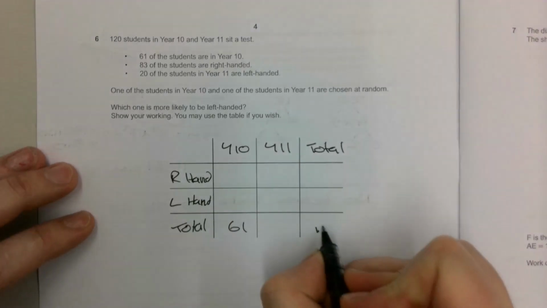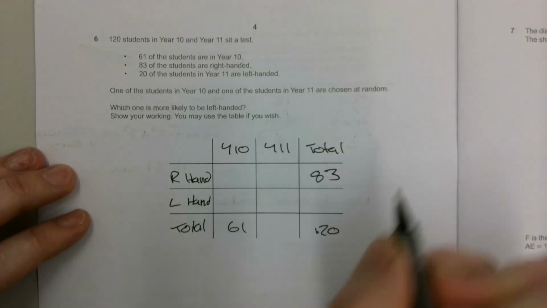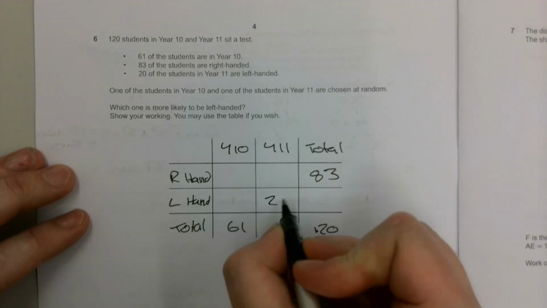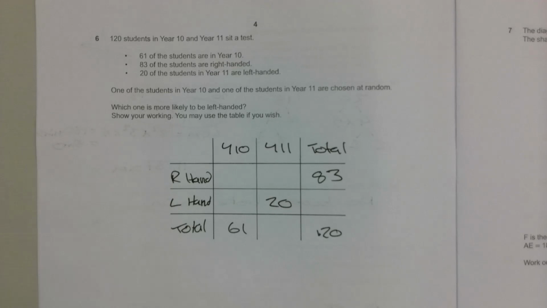So we need to fill in some more data. There were 120 students in total. 83 of the students are right-handed, and 20 of the students in Year 11 are left-handed. We can whiz through and work out all the missing boxes.